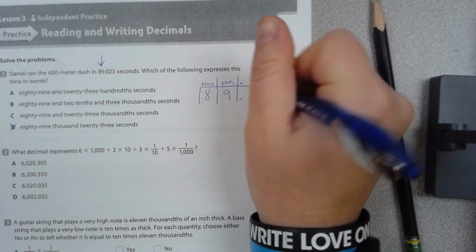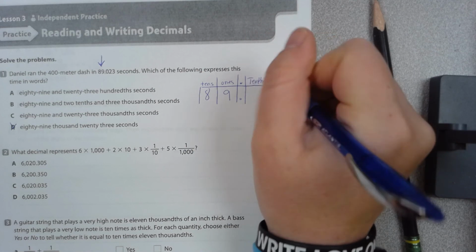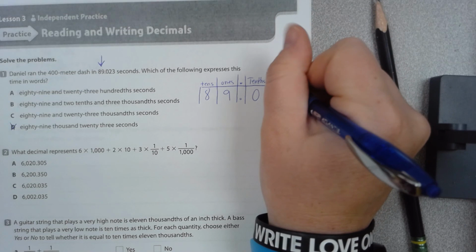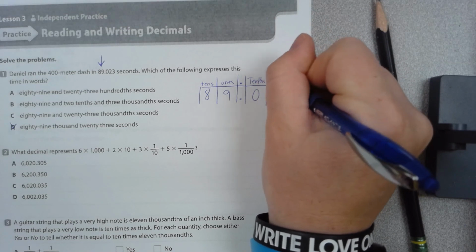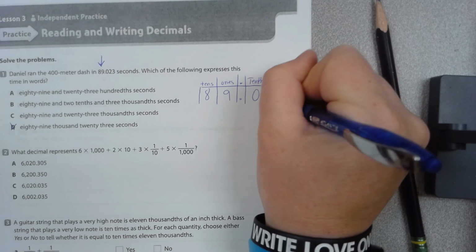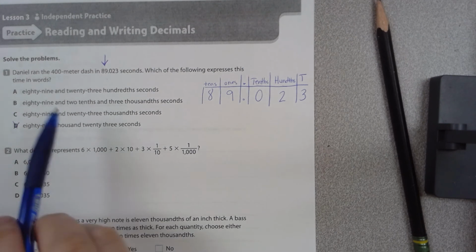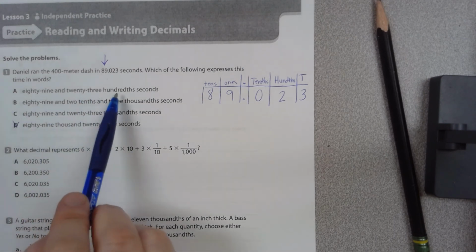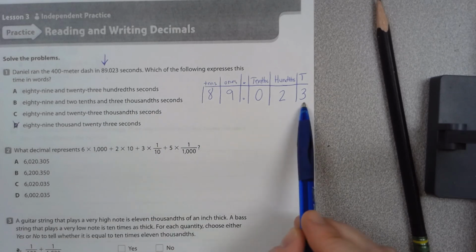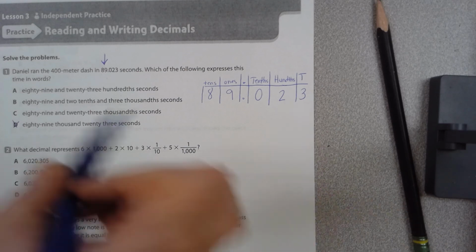The decimal point, which is a decimal. My tenths, which is a 0. My hundredths, I'm going to abbreviate real quick, which is a 2, and the thousandths, which is a 3. So 89 and 23 hundredths of a second. No, I'm on the thousandths place, so this is not right.